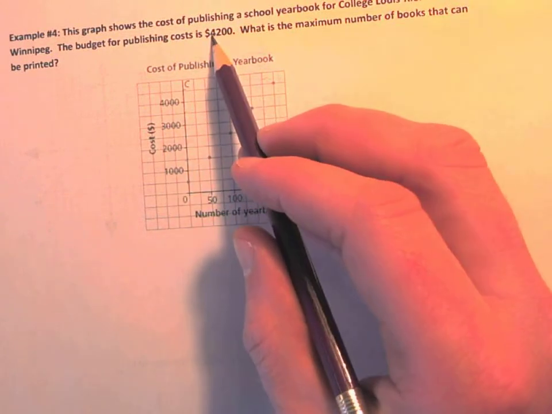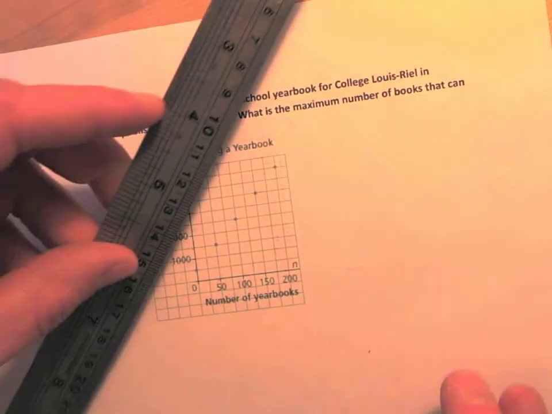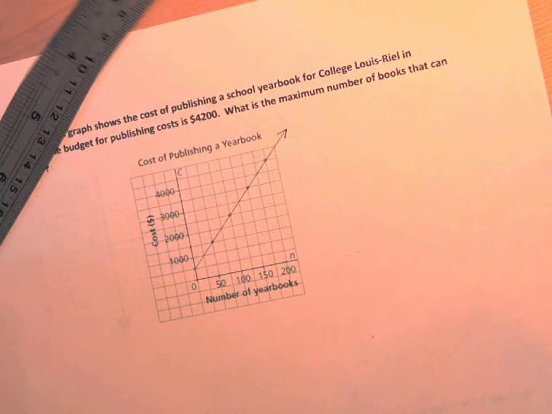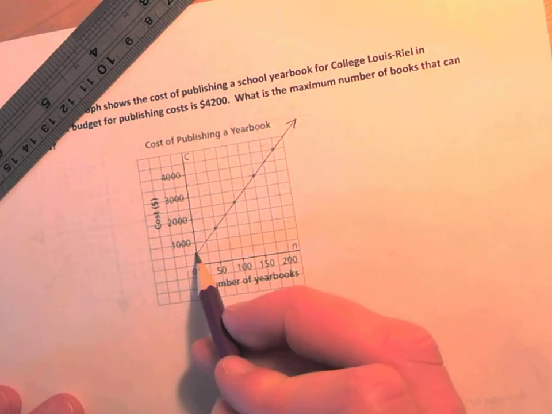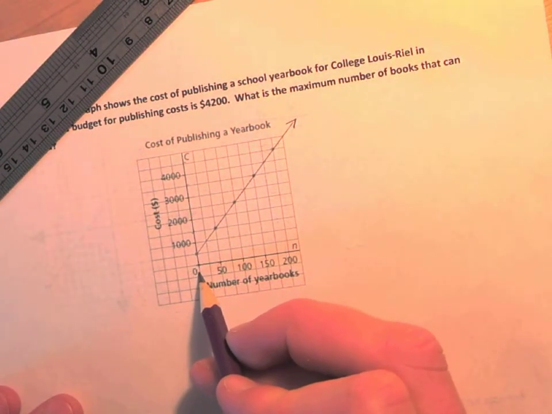We don't have quite $4,500, so we don't know perfectly. So what we're going to do is draw a line that fits these perfectly, that goes through all the dots, like so. If you notice, it doesn't really start at 0. It doesn't say it's $0 for 0 books. It's saying it's $500 for 0 books. So they kind of have a startup cost to this.